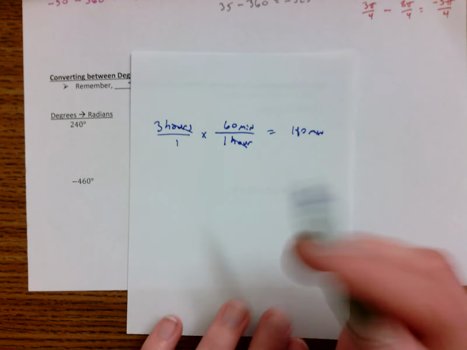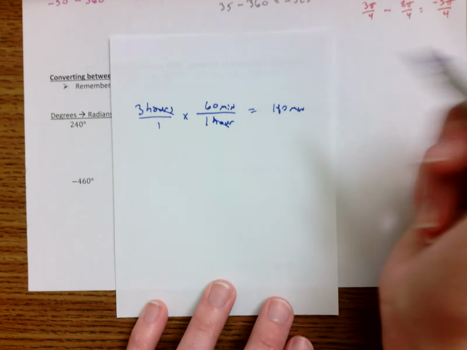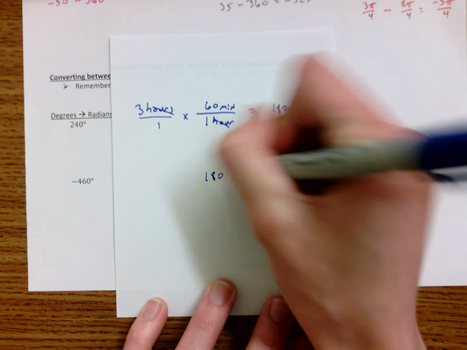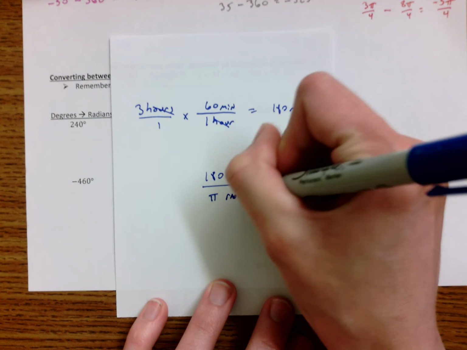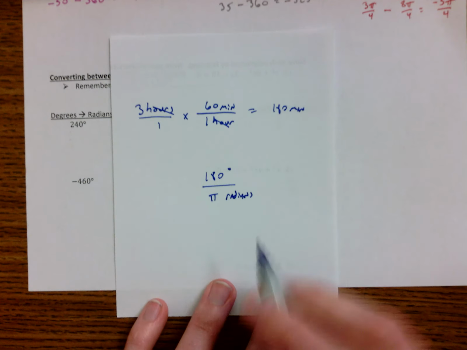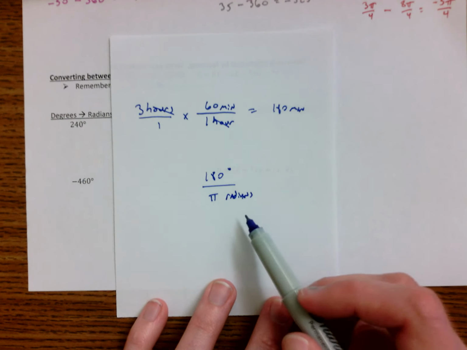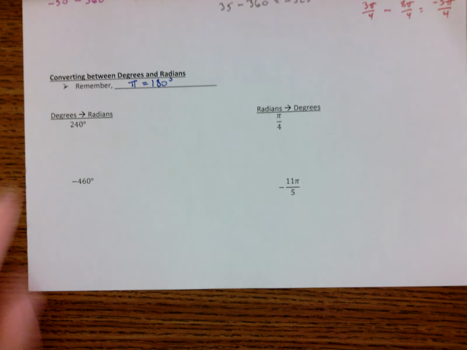But the only difference is that instead of using 60 minutes is the same as 1 hour, we're going to use that 180 degrees is the same thing as pi radians, okay? And that's going to be our converter. All right, so let's take a look at this.